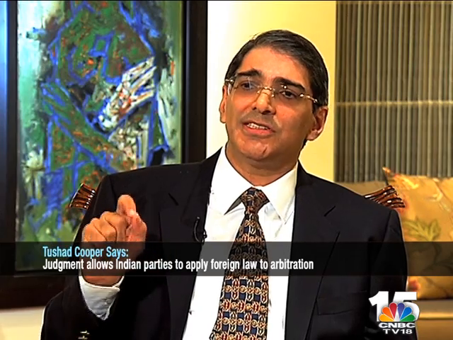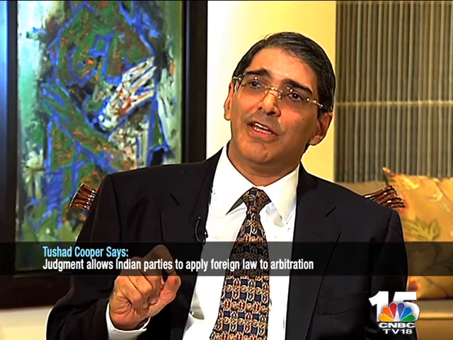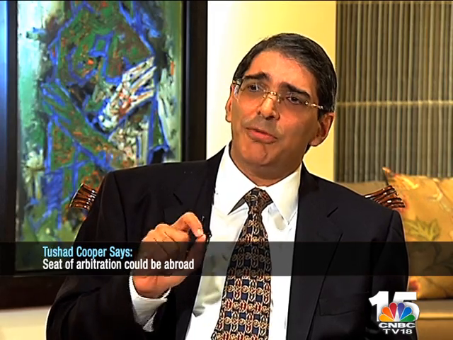In this case, the court held that had the parties decided that England, or Singapore, would be the seat of arbitration, there would have been no difficulty in holding that English law applied. So it did not seek to restrict the application to Indian law alone in disputes between two Indian parties. It upheld the right of the parties to accept a foreign law as governing their rights.